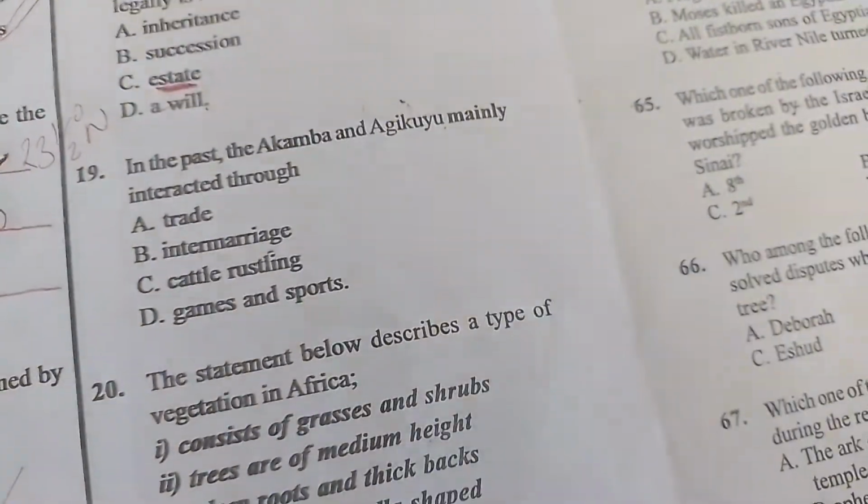I'm trying to look for the rest of the numbers, where they are.